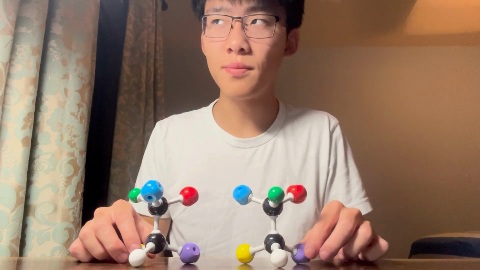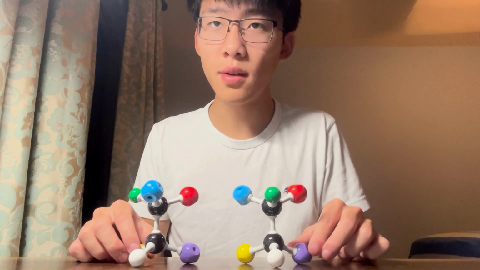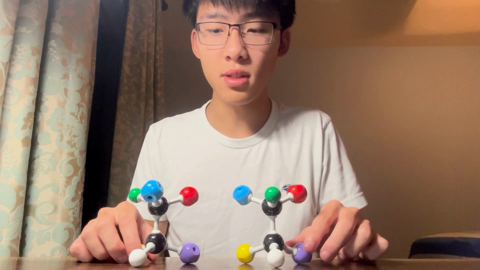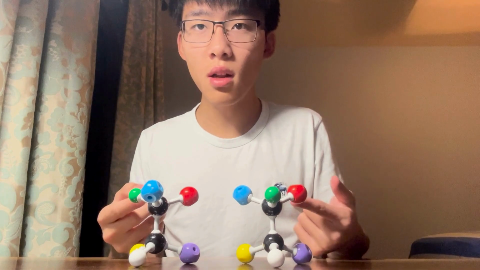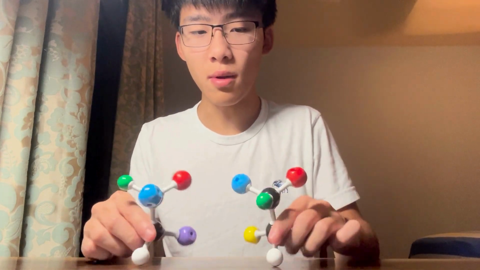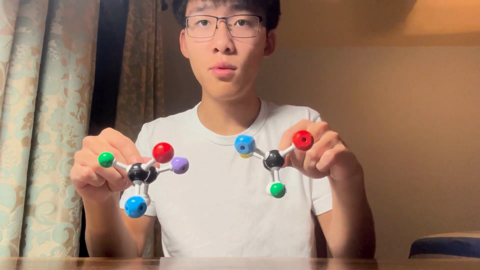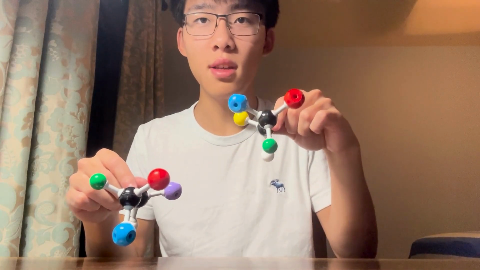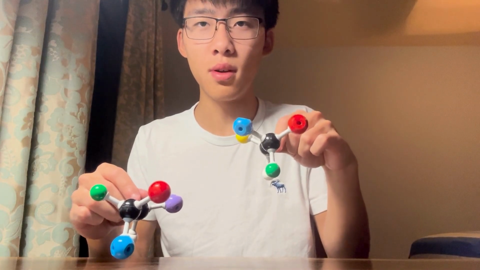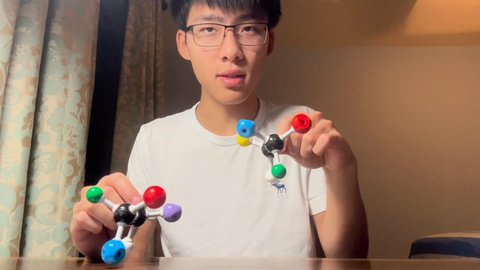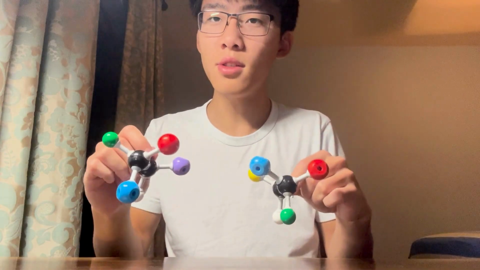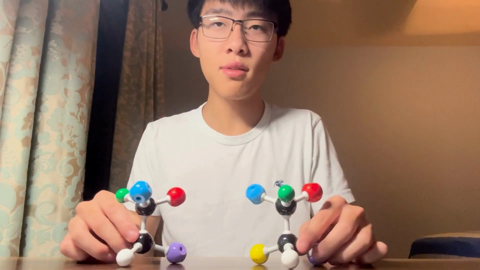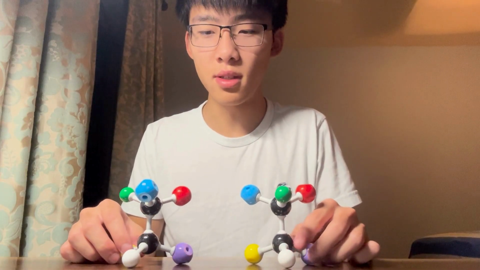However, in stereoisomers, the 3D spatial arrangement of the atoms is different. This can be seen particularly in the top layer. In the top layer, on the left, or my left, your right, the red, green, blue goes counterclockwise. However, in this one, it is clockwise. And so that makes the 3D spatial arrangement different, classifying these as stereoisomers.